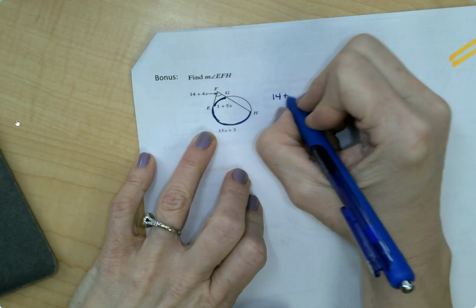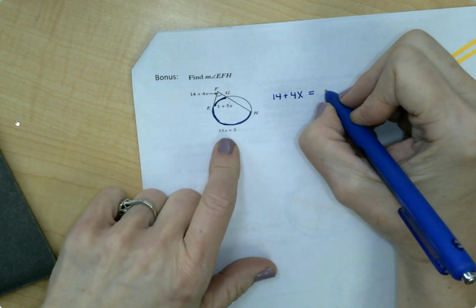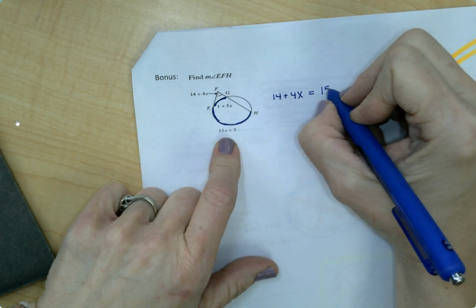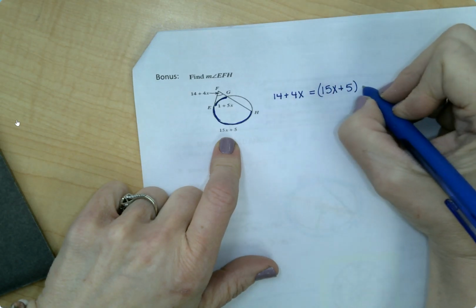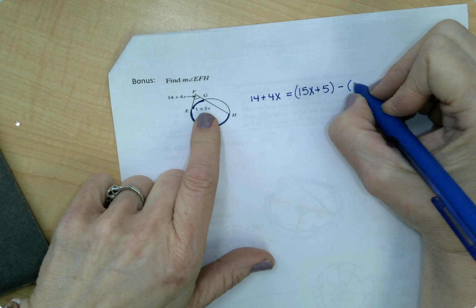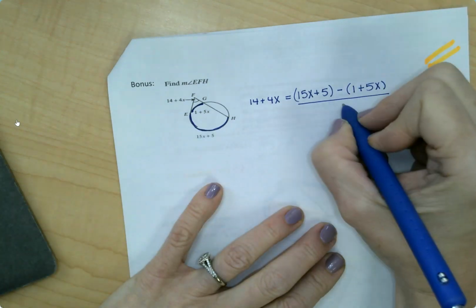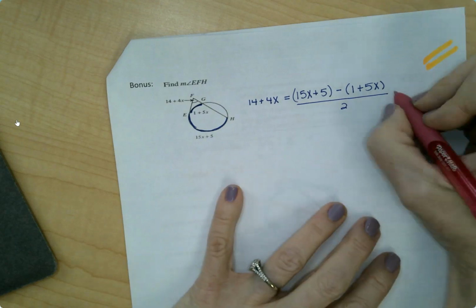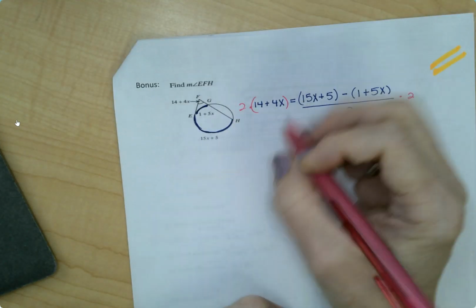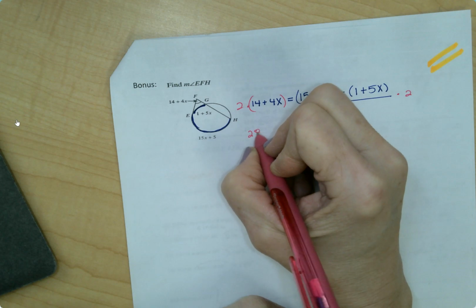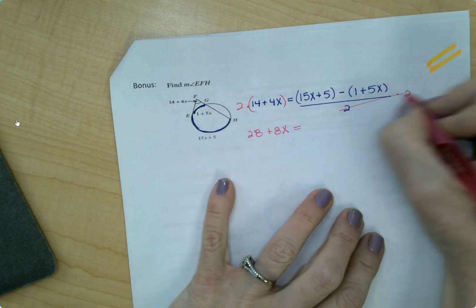So the angle is 14 plus 4x, and it equals, we've got the big arc, this one, and we're going to subtract the little arc, like this, and we're going to divide all of that by 2. Okay, well remember, we're going to multiply by 2, so all of this gets multiplied by 2. So 28 plus 8x equals, so those are gone.